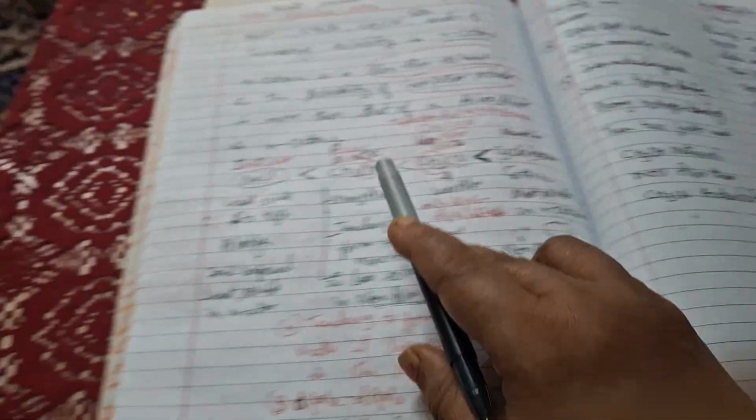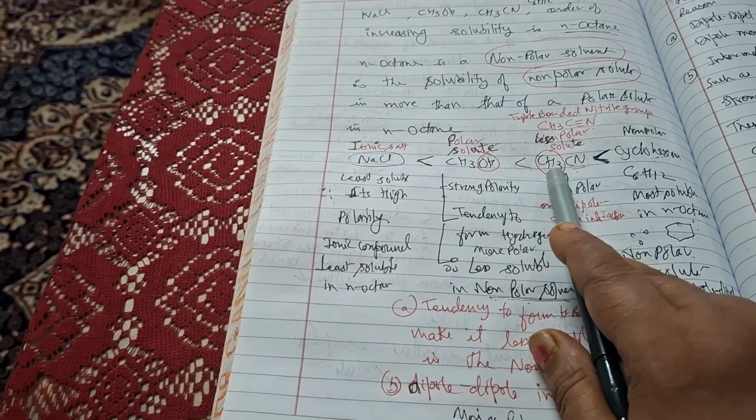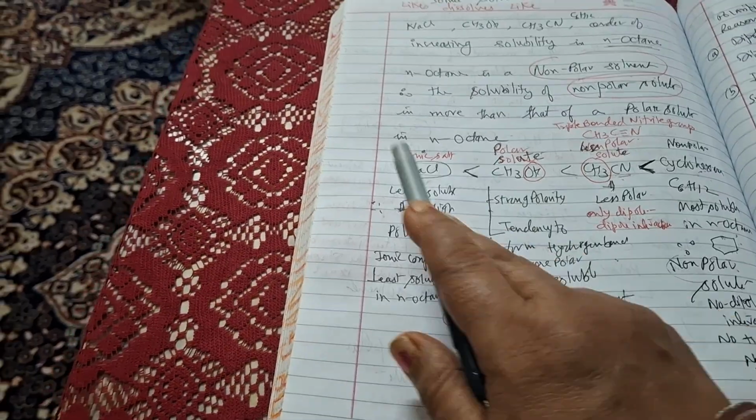CH3OH is more polar. That is why it has solubility rank 3. First rank cyclohexane, second CH3CN, third rank CH3OH, and last rank NaCl.